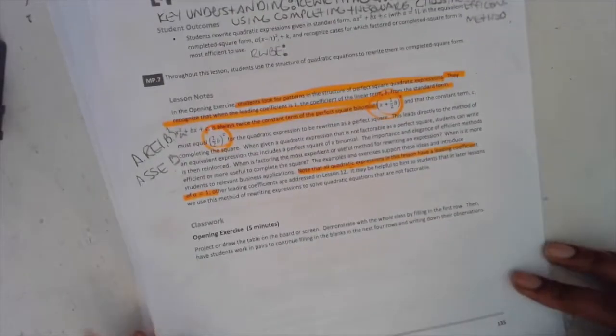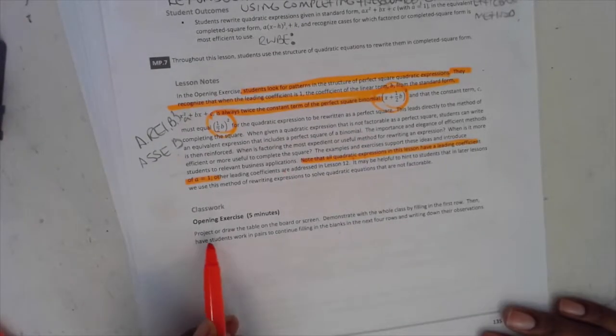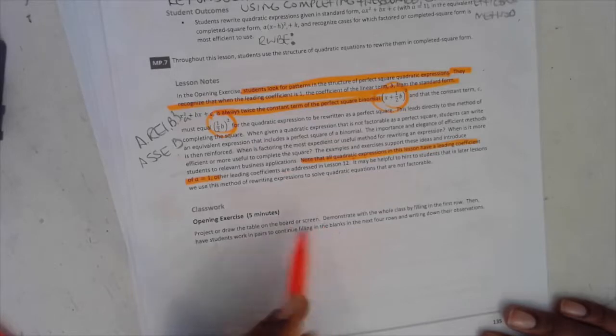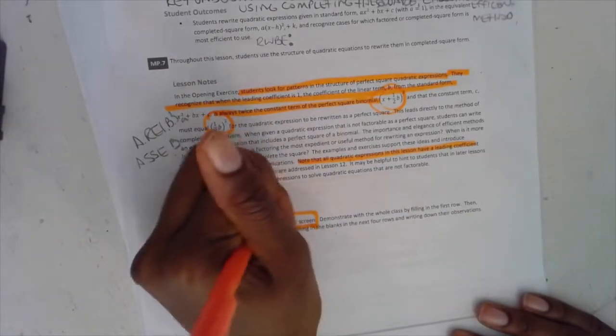So now we're at step 12. We have some additional tools to help us in thinking about instructional strategies, but I want to let you know that Eureka gives us guidance in terms of how to roll this out to kids. So for instance, if I'm looking right here, it says project or draw the table on the board or screen. That's something that we need to know. So when I'm thinking about materials, I'm like, okay, I need to have this table ready to go.